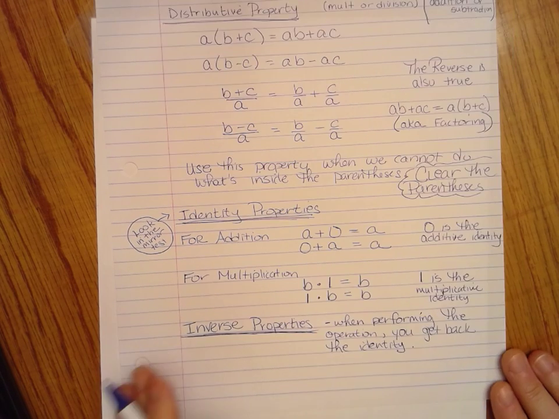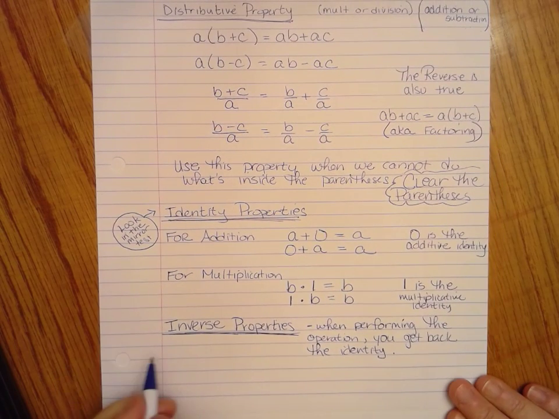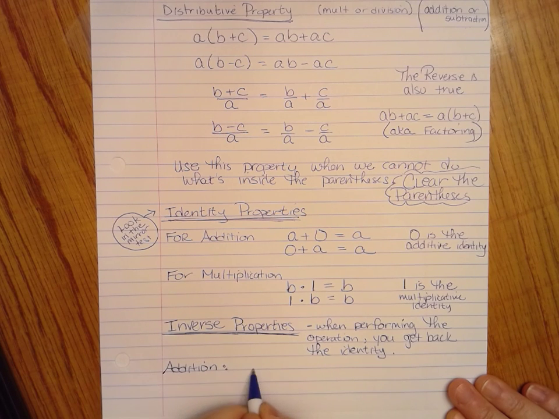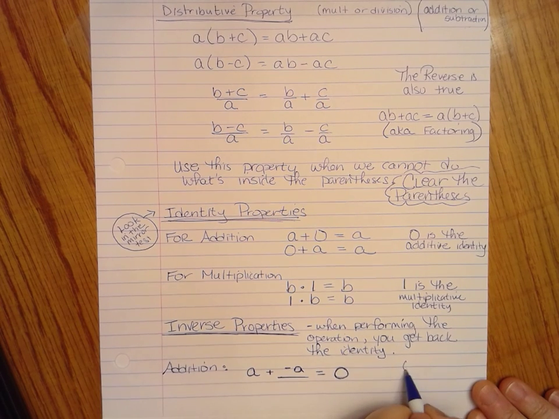So again, we've got to look at the different operations. We've got addition. If I've got a number and I want to add another number and get back the identity for addition, which is 0, I need to put in its opposite. So for addition, they're opposites.